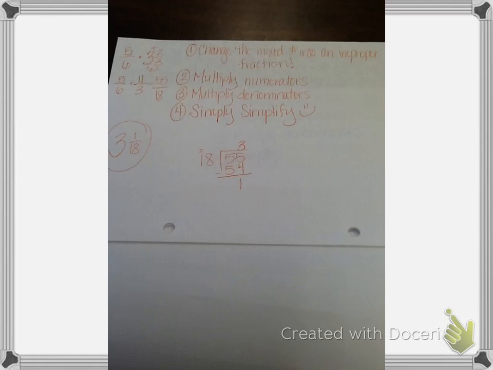Excuse me. So if I have 5/6 times 3 2/3, the first thing I would do is change this mixed number into an improper fraction.